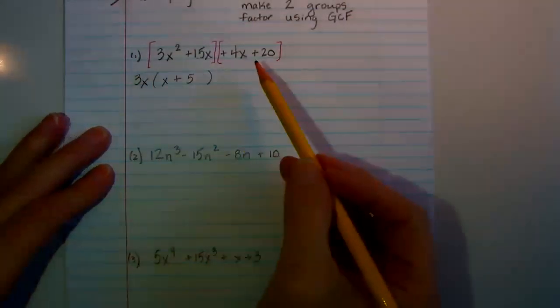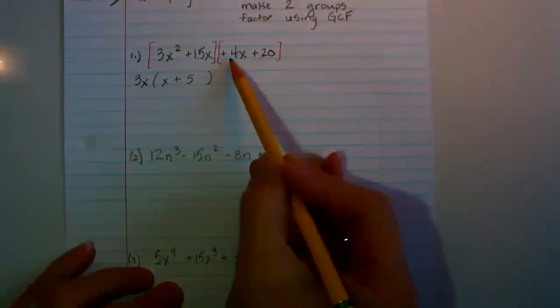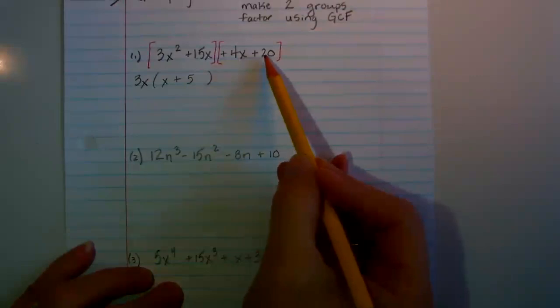Then I go ahead and repeat the same process with the second part. In my second part here, we have a 4x, that's a positive, plus a 20.